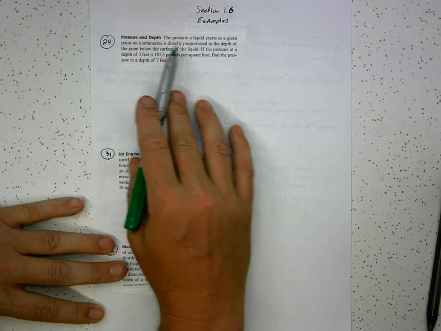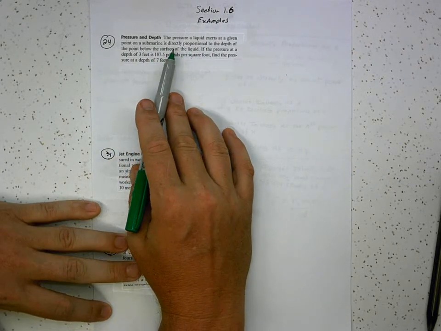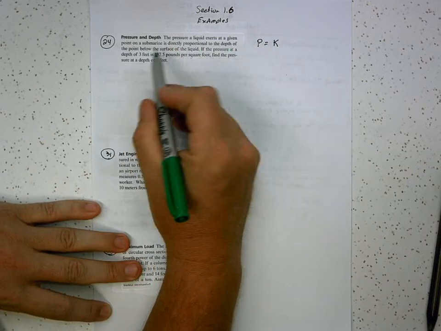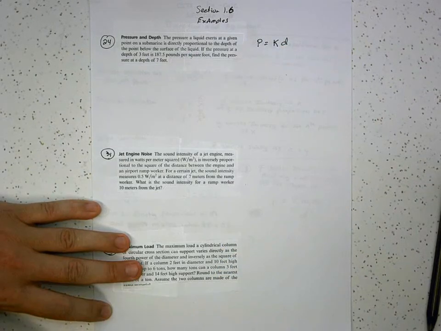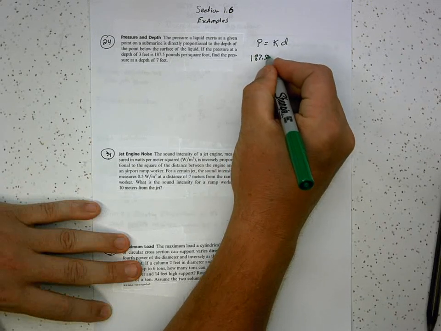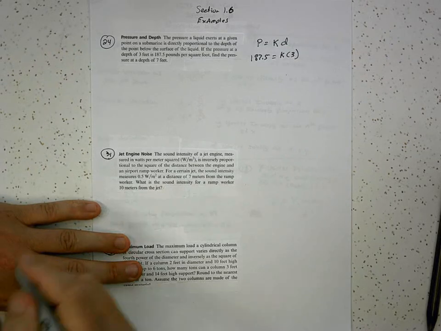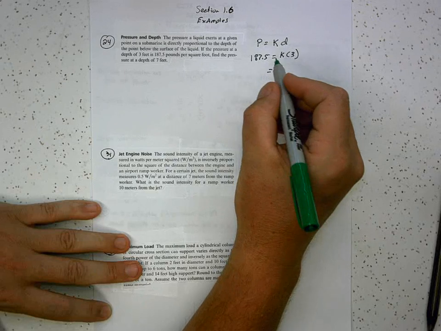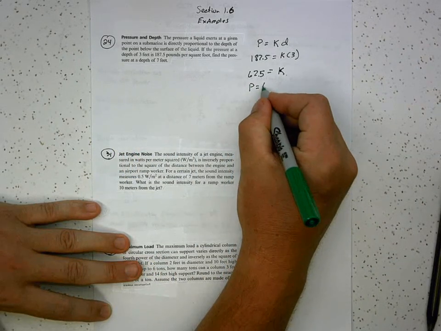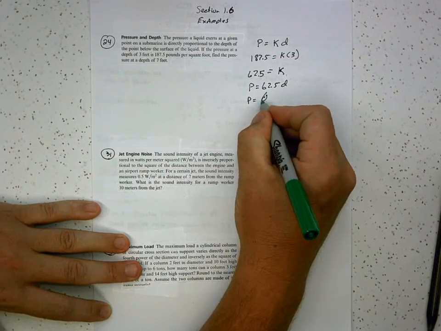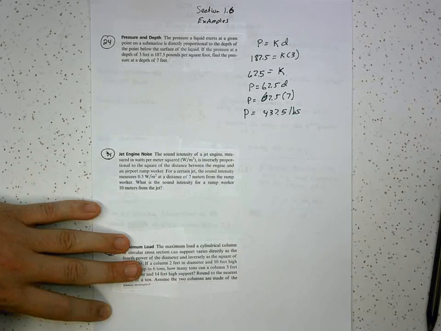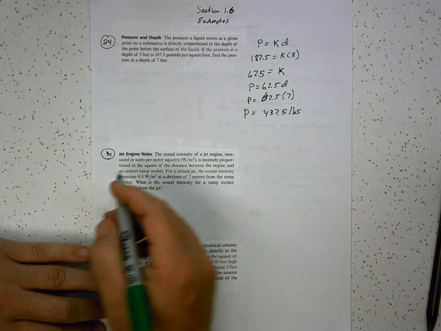Number 24, pressure and depth. The pressure a liquid exerts at a given point on a submarine is directly proportional to the depth of the point below the surface of the liquid. Pretty straightforward problem. If the pressure at a depth of 3 feet is 187.5, divide both sides by 3, you get k equals 62.5. They want to find the pressure at a depth of 7 feet. So I'll rewrite the equation: pressure equals 62.5 times the depth, 62.5 times 7. So the pressure at 7 feet is 437.5 pounds. Pretty straightforward, huh?